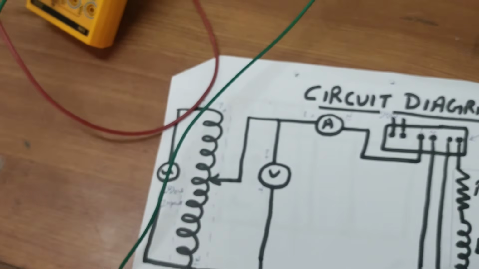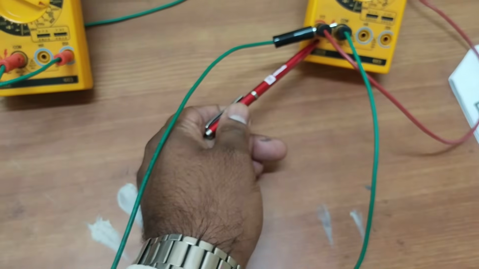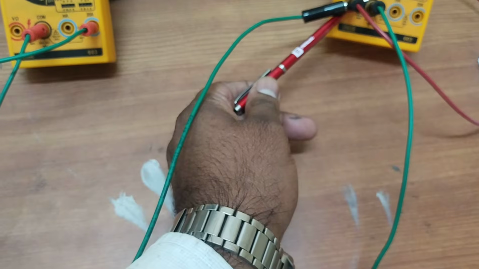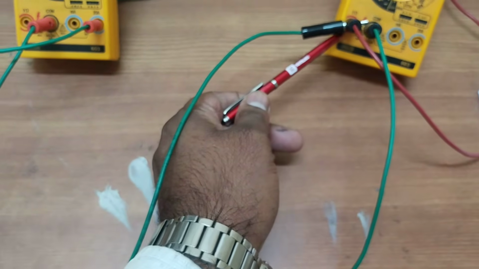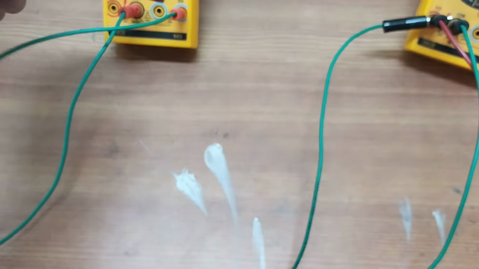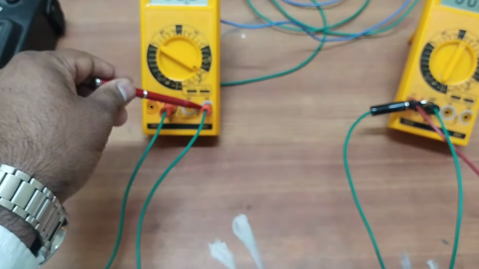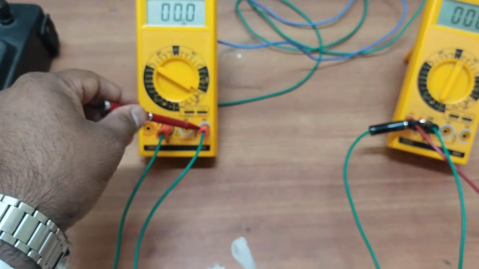I will tell you how we make the connection. Here you see that this one is the positive terminal of the voltmeter. That positive terminal is connected with the positive terminal of the ammeter.